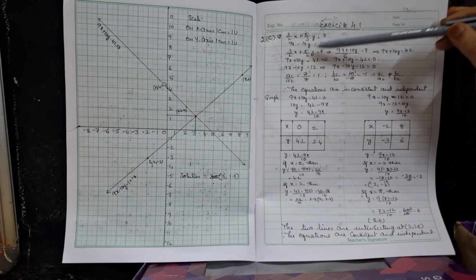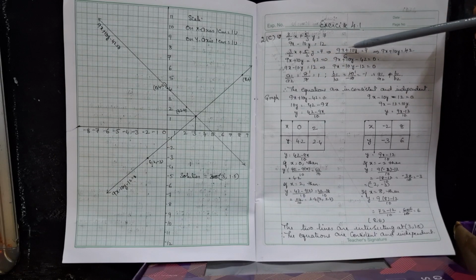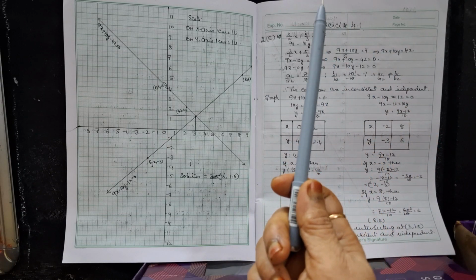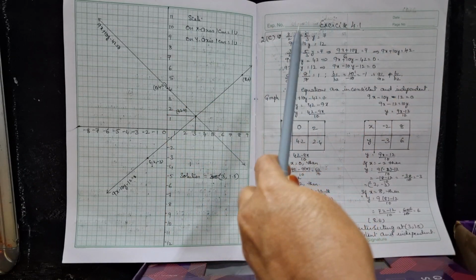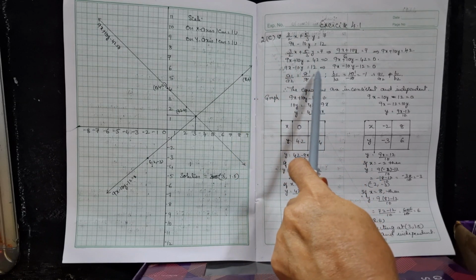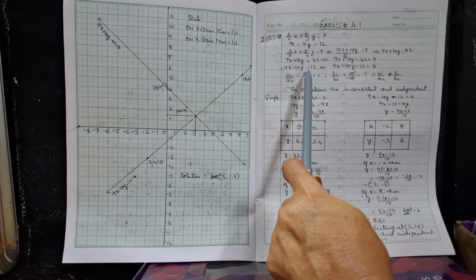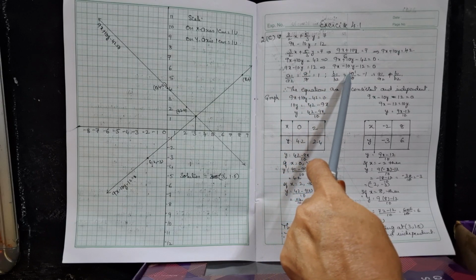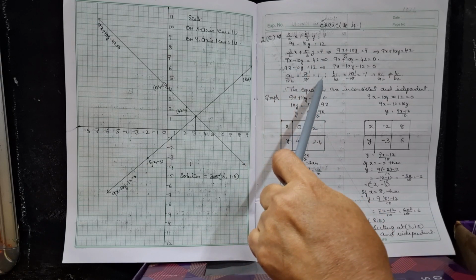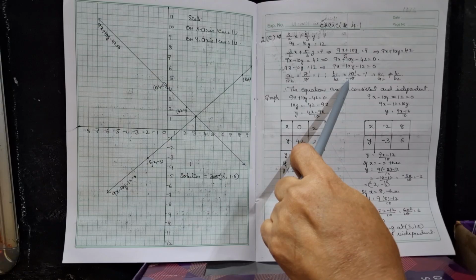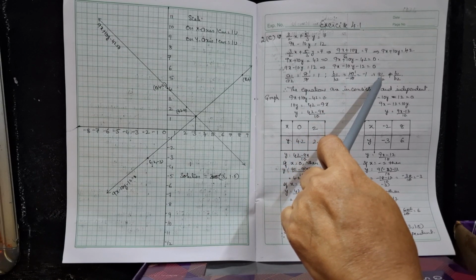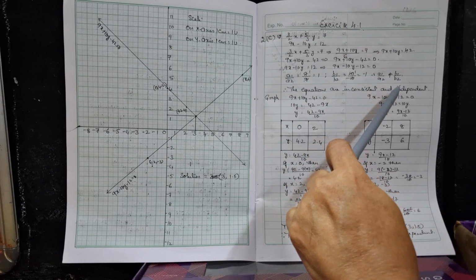9x plus 10y is equal to 42, which implies 9x plus 10y minus 42 is equal to 0. Next, the second equation: 9x minus 10y is equal to 12. That means 9x minus 10y minus 12 is equal to 0. So a1 by a2 is 9 by 9, that is 1. b1 by b2 is 10 by minus 10, that is minus 1. That means a1 by a2 is not equal to b1 by b2.